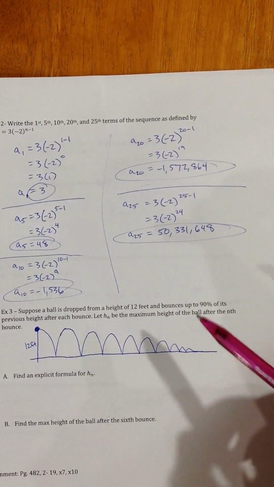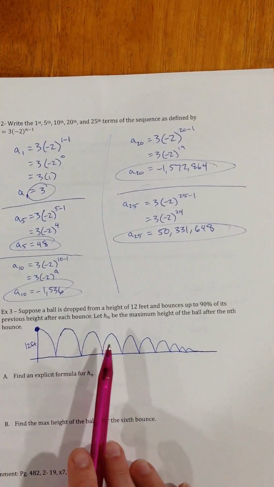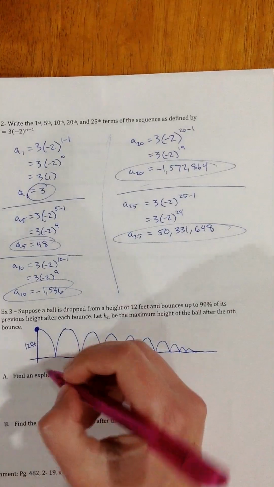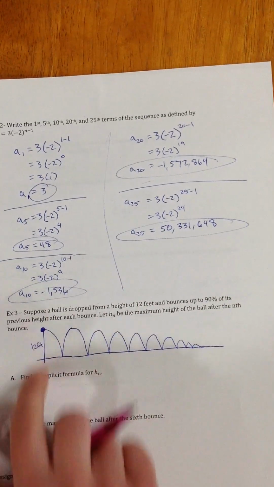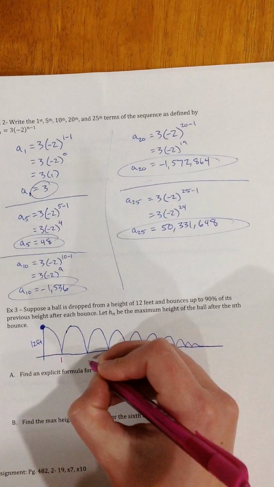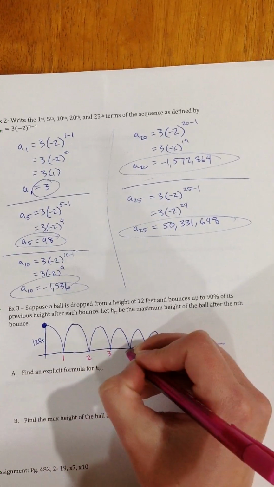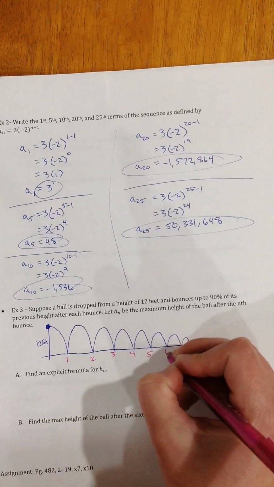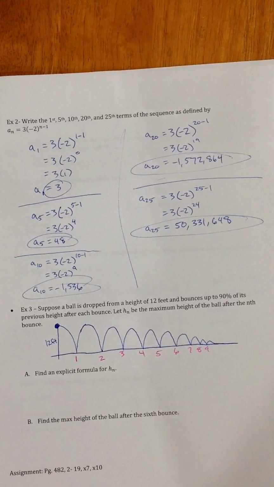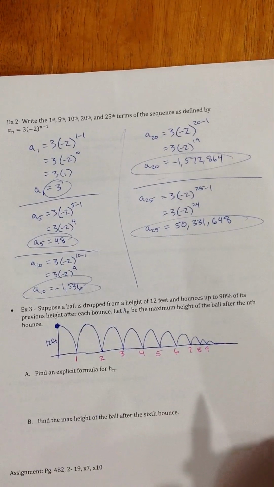And then it says, let h sub n be the max height of the ball after the nth bounce. So the bounces are when it's hitting the ground here. This doesn't count as anything because that's when we dropped it. So this would be the first bounce, second, third, fourth, fifth, sixth, and so on, until it rolls on or whatever it's going to do.